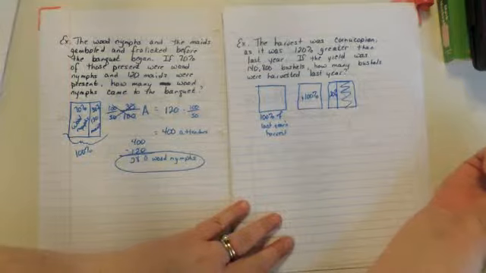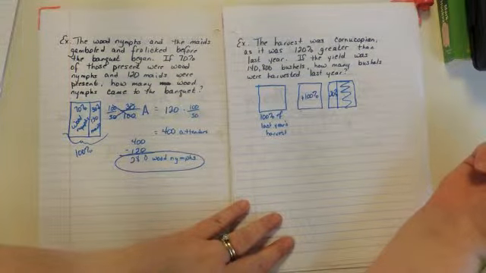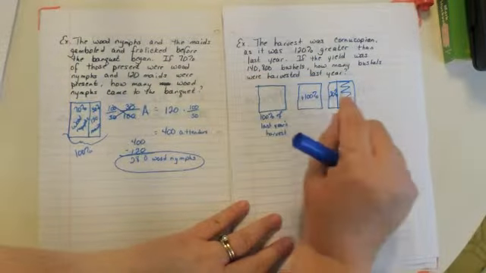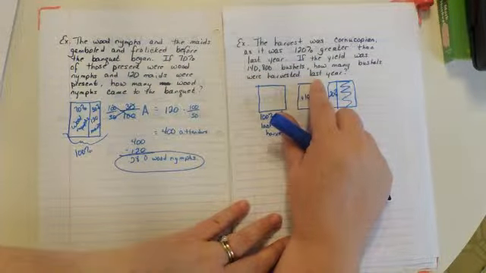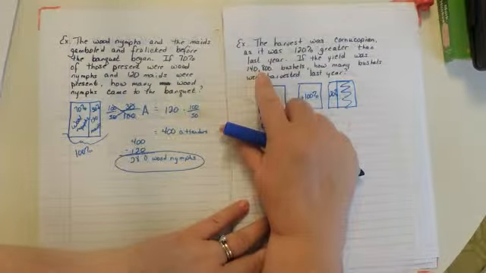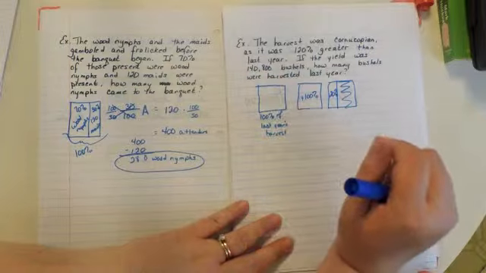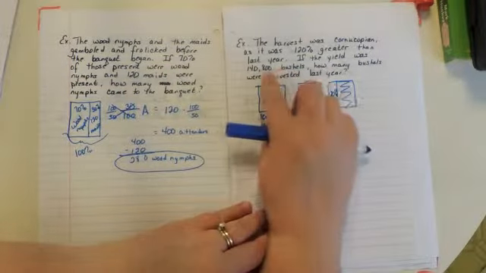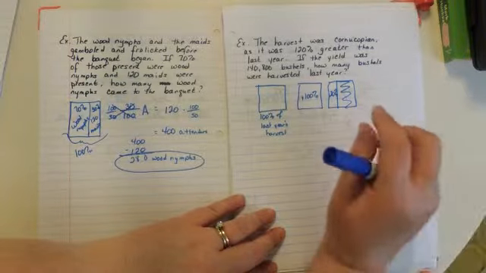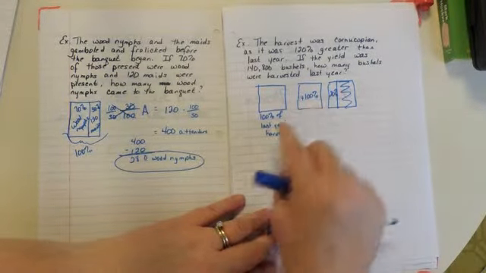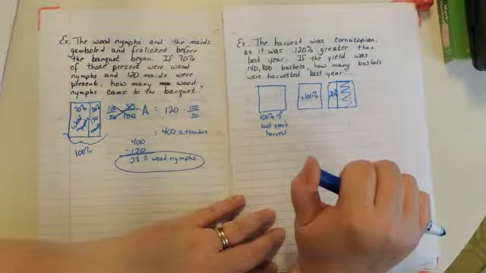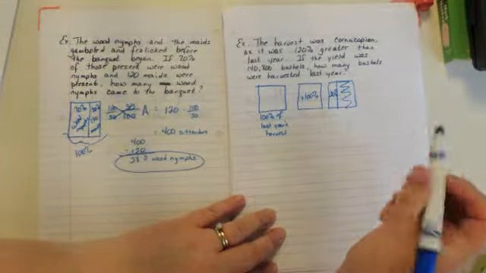Okay? So the number we get for the amount that was harvested last year is going to be considerably less than what was harvested this year. It's going to be less than half of this year's harvest. And the number we're going to be dealing with is not 120%, it's 100 plus 120. So we're going to be dealing with 220%.